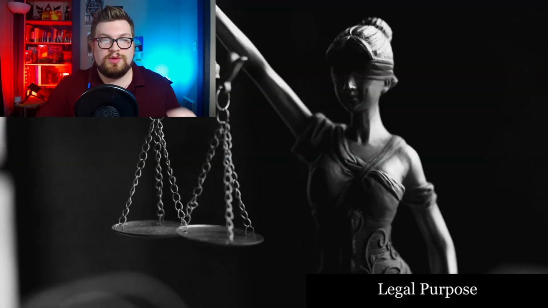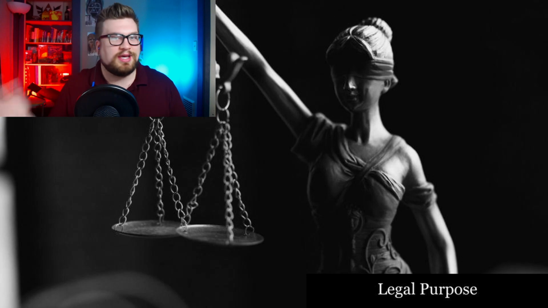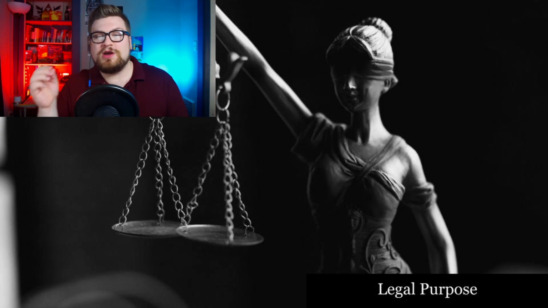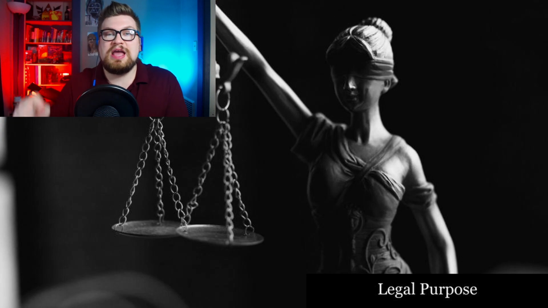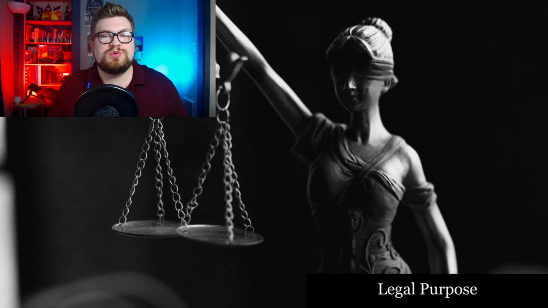Next, for that second one, we have to talk about legal purpose. So parties cannot carry out a contract to do anything illegal. For example, they can't have a contract to kill, steal, or do anything illegal. The contract's purpose must comply with the law. An agreement between 2 parties that involves one defrauding the other would be considered void.